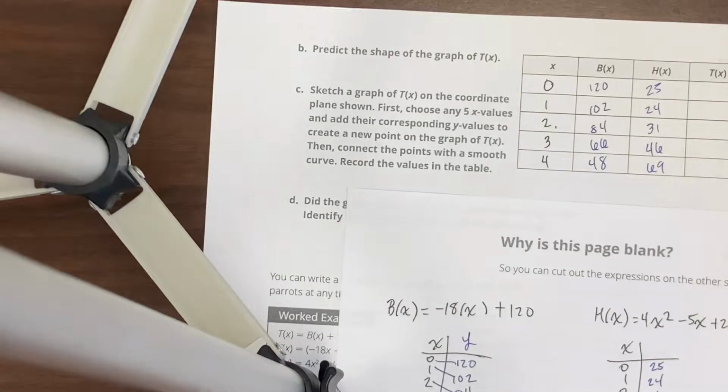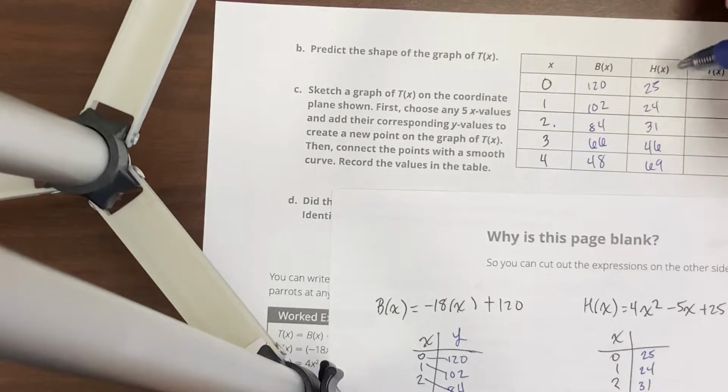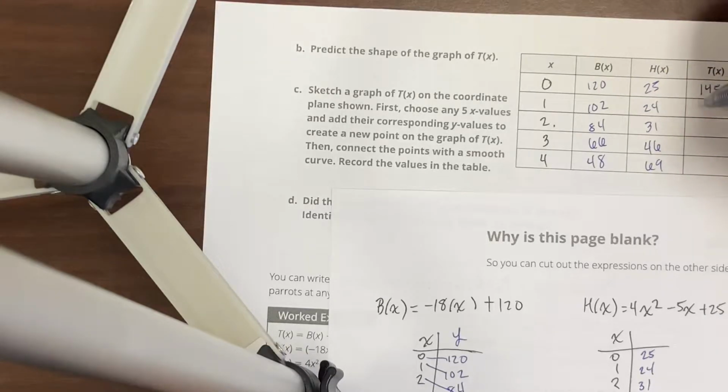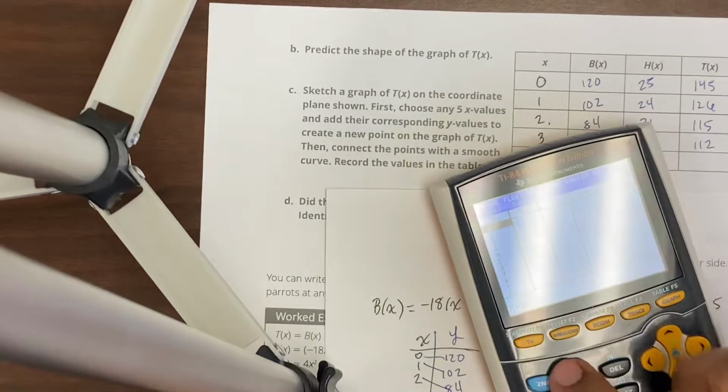Okay, here we go. Adding these together, hopefully you can add 120 plus 25, which is 145. 102 plus 24 looks like 126. Check my work, I think it's 115. I think this is 112. I'm actually gonna get a calculator for the x.